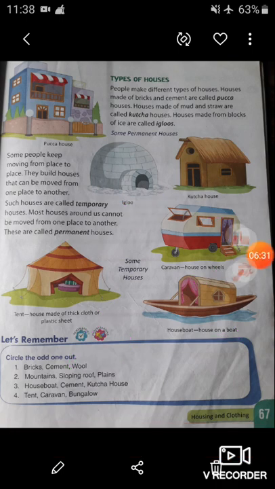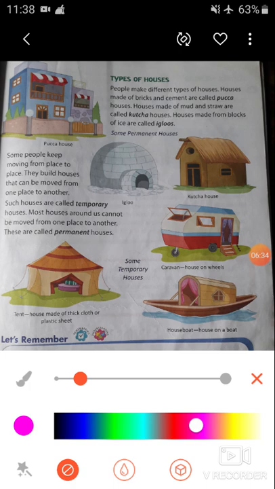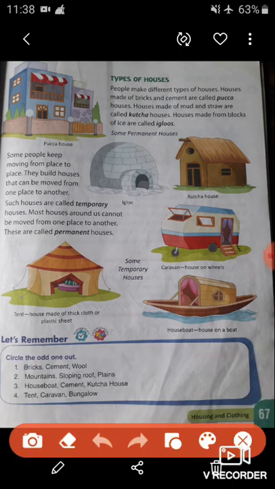Now look at the second set of words. So students, here mountains, sloping roof and plains are given. In this sentence you have to circle plains, because in a mountainous region, or where mountains are found, people make a house with a sloping roof. So here plain is different from both, so you have to circle the plain.